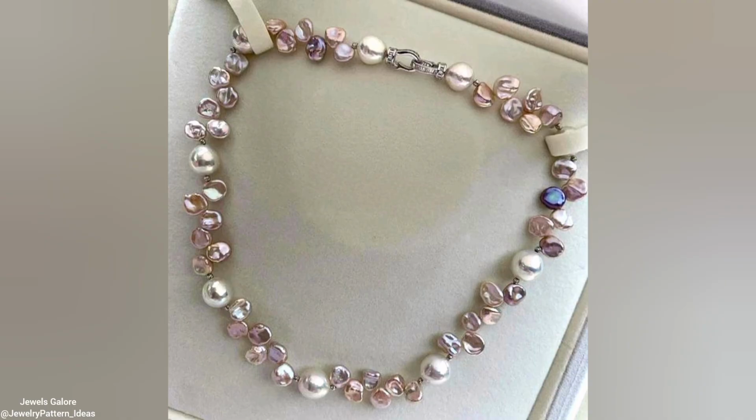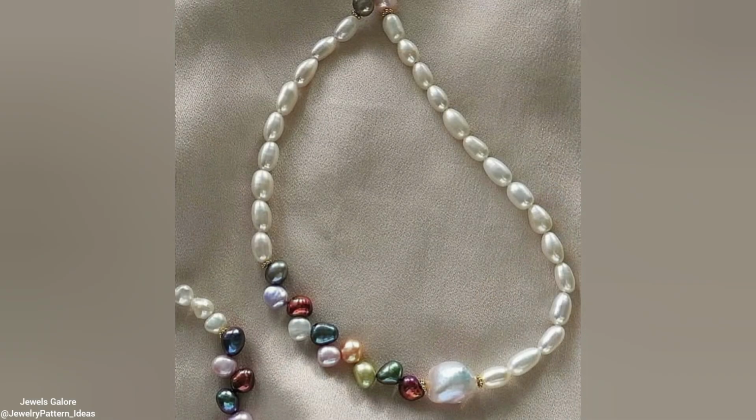Alternating round white pearls and irregular pinkish-lavender pearls. Slightly symmetrical distribution, mixing sizes and textures. Mostly white oval pearls. One section features a cluster of multicolored pearls in the center on one side. Asymmetrical focus with a single large baroque pearl accent.